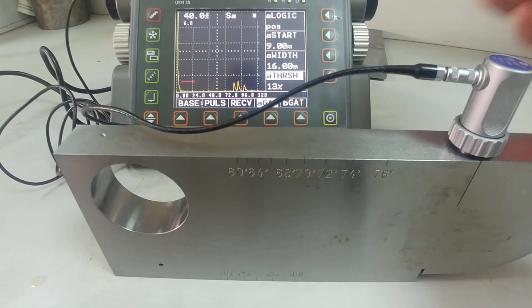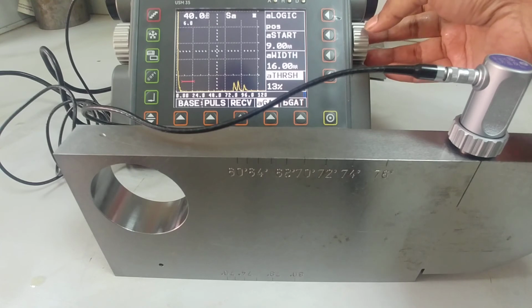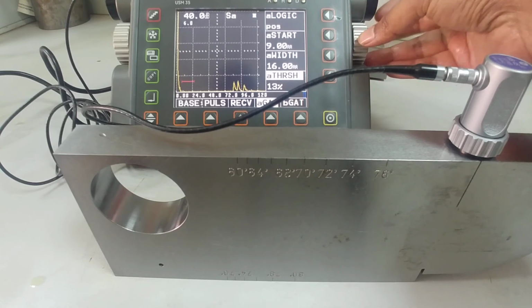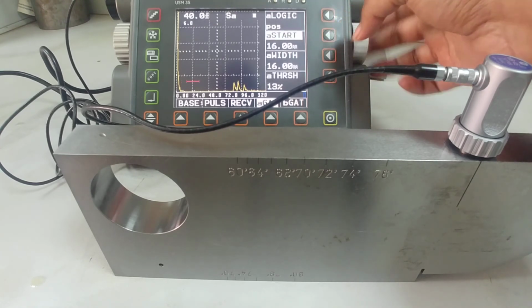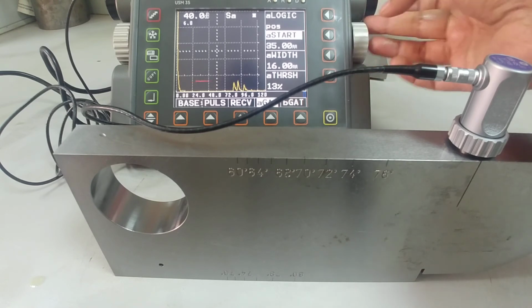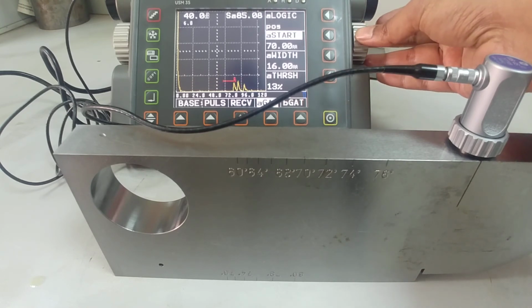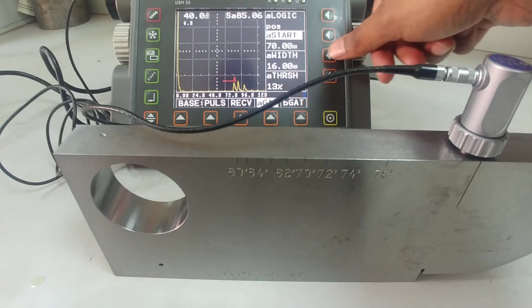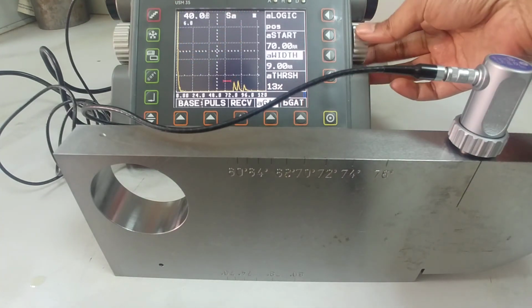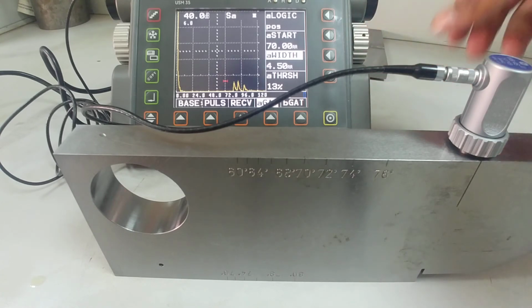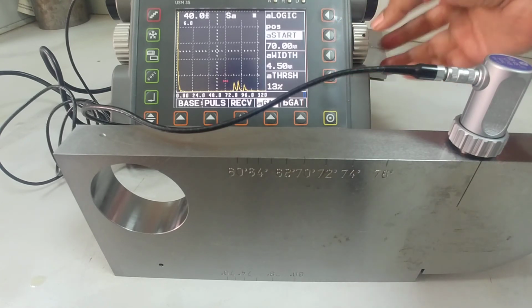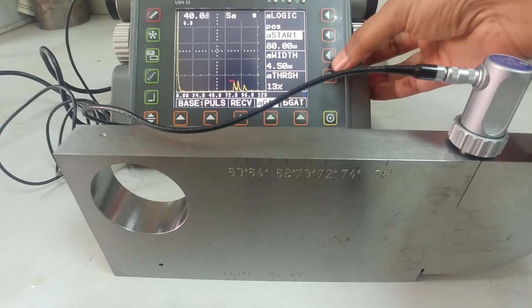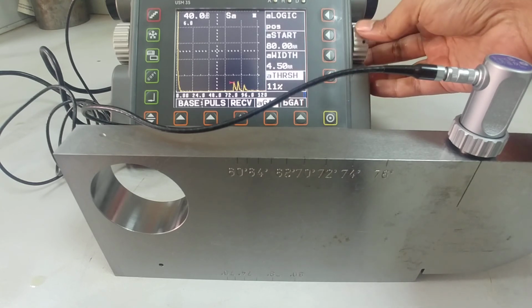Now if I want to check using A gate what the lengths are, let me move the A gate to the first peak. Now you can see A gate is very big compared to the peaks, so I can decrease the size of A gate. So I'm reducing the gate size, moving it to the first one. Threshold, let me reduce the threshold.